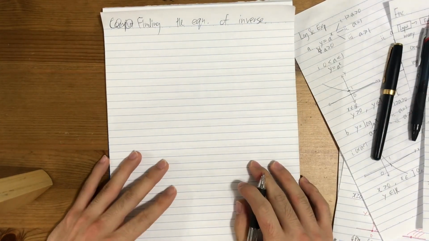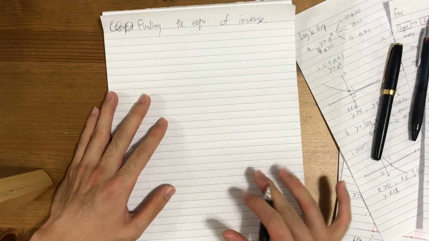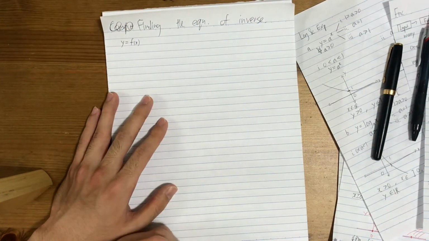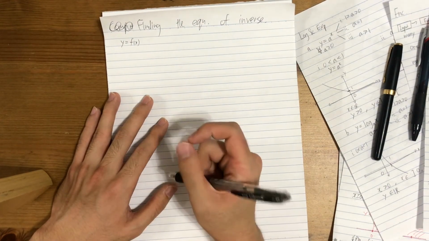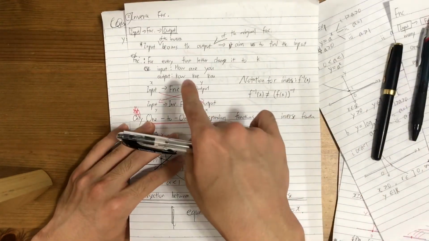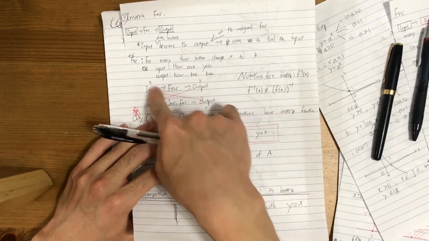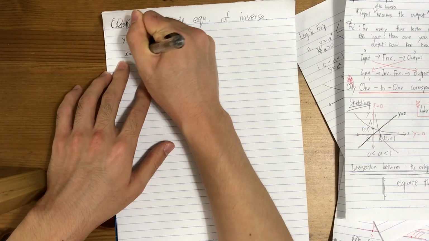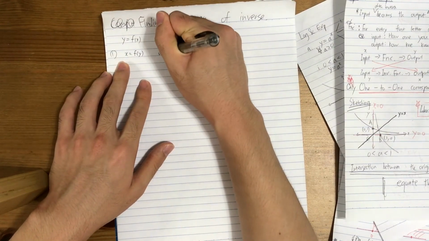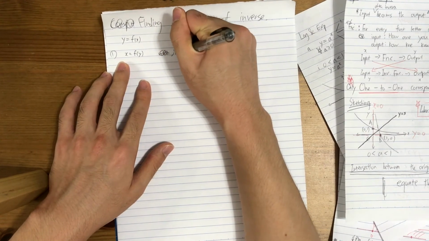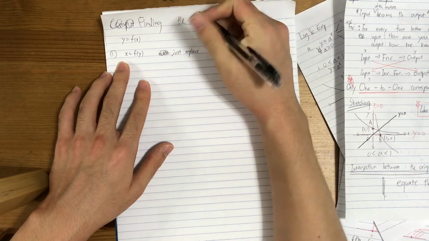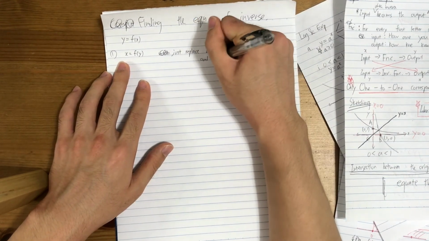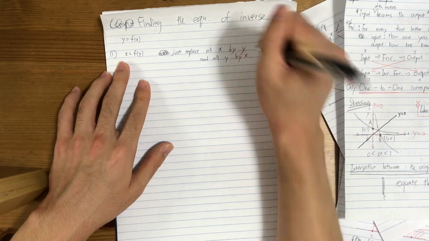So, finding the equation of the inverse. I'll tell you some steps. You will have a function f(x), right? And remember, in the inverse function, x and y just switch. Then you write x in terms of f(y). I mean, just replace all x by y and all y by x.